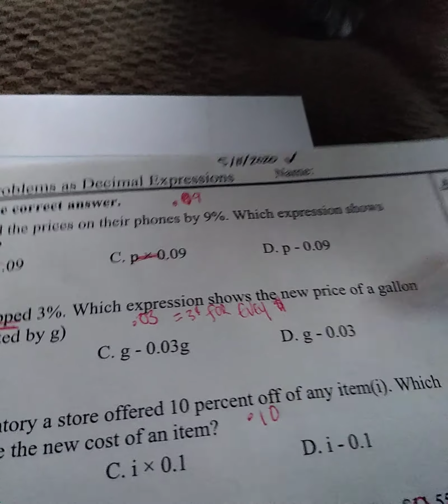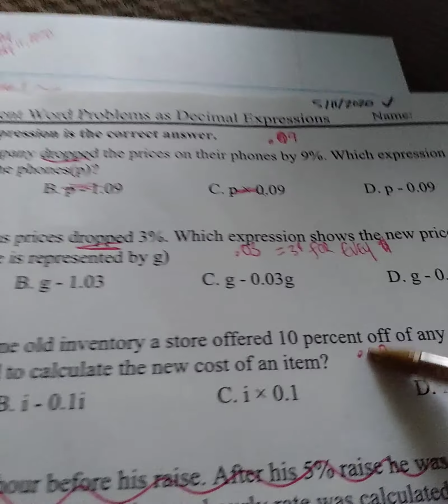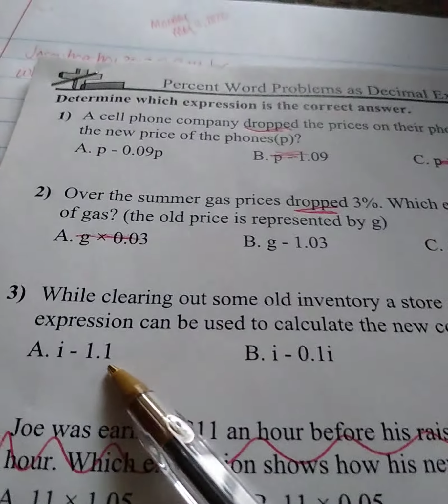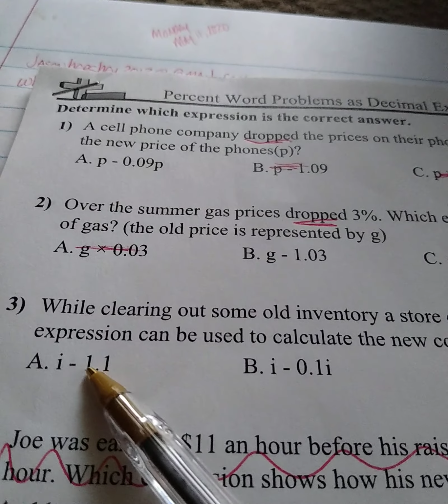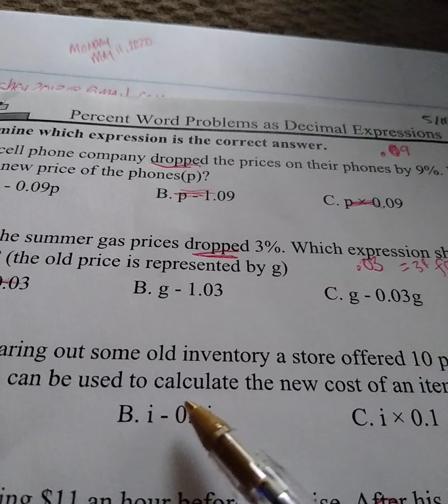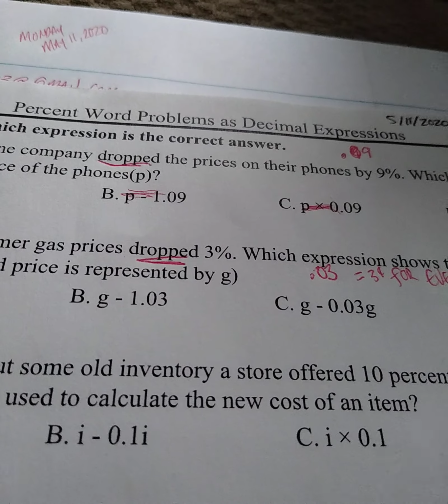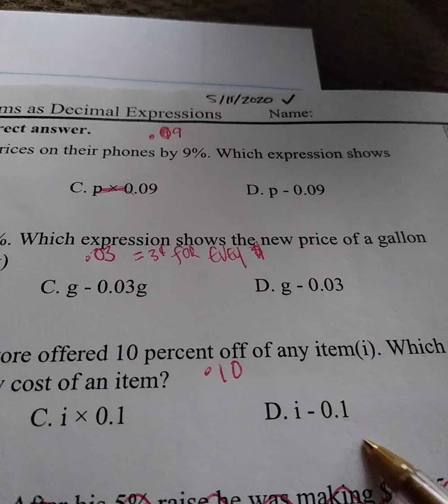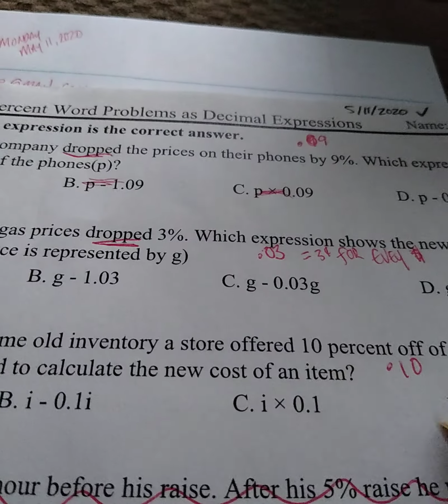Okay, so if we're at 10%, you can write it as 0.10. So that's how you write that percentage, okay? So 1.1, that's $1.10, so we know it's not that. 0.01 or 0.1, that counts because you don't always need that 0 there. So all of these other ones, the equation matches.